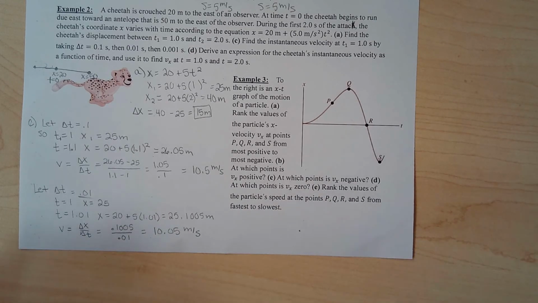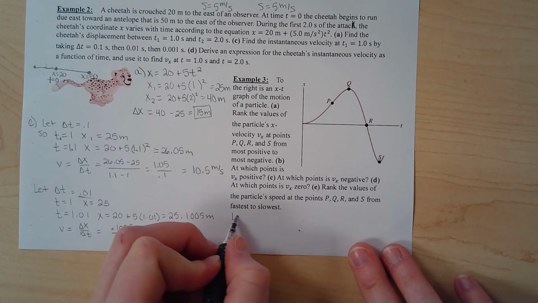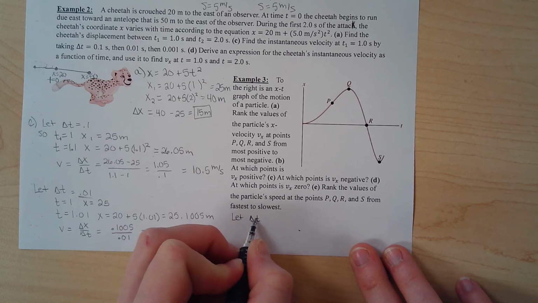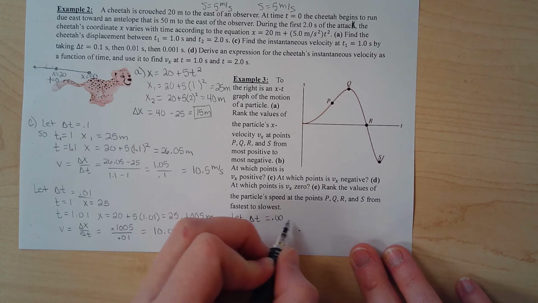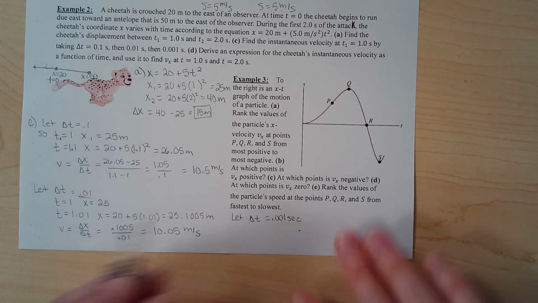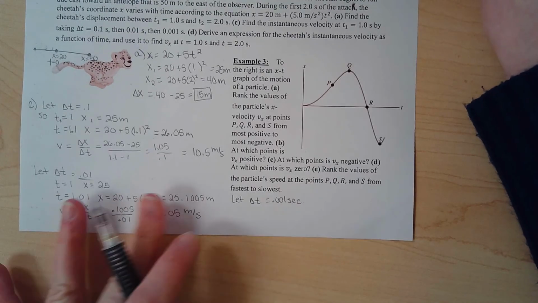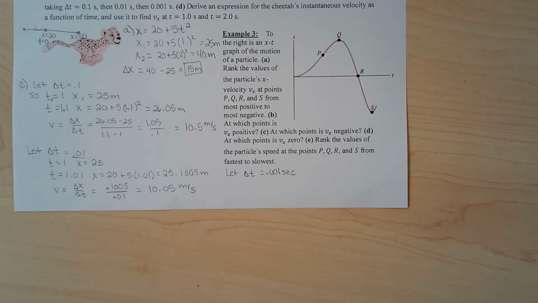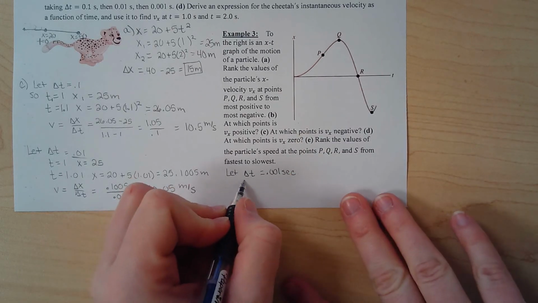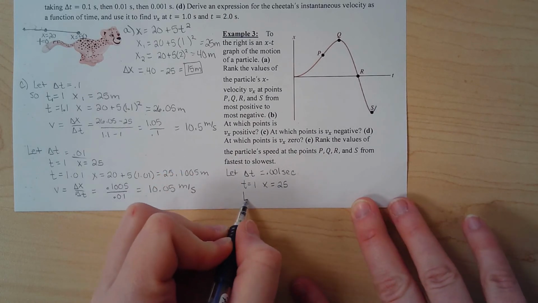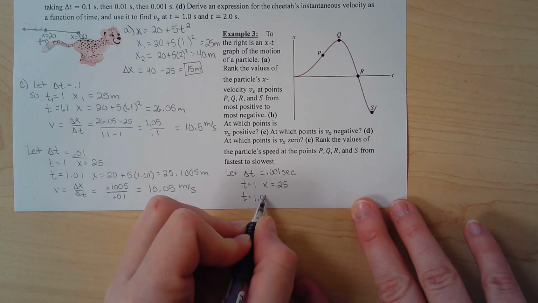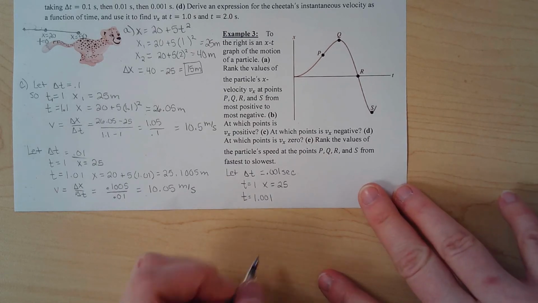And again, we're going to let delta t equal 0.001 second. So we are really getting a lot faster, getting a lot closer to that instant value of his speed at that moment at t equals 1, because we're really honing in really close to 1 now. So we know at t equals 1, I think we probably have it memorized right now that x is 25. But now let's just go a little bit further in time. Let's make t equal 1.001.